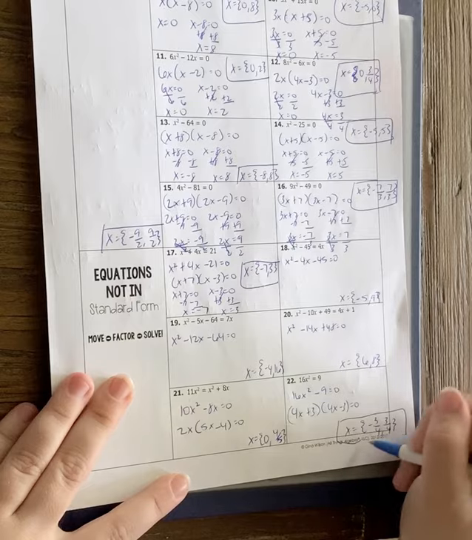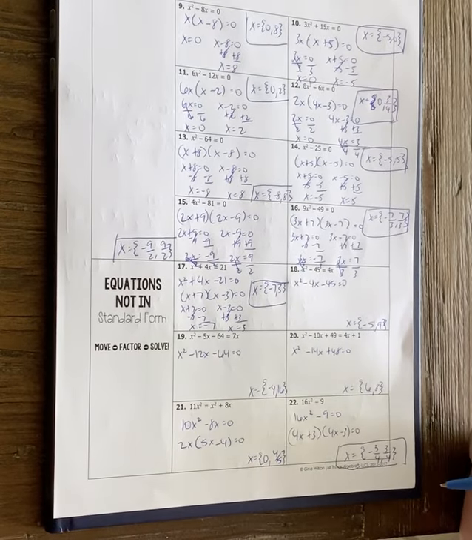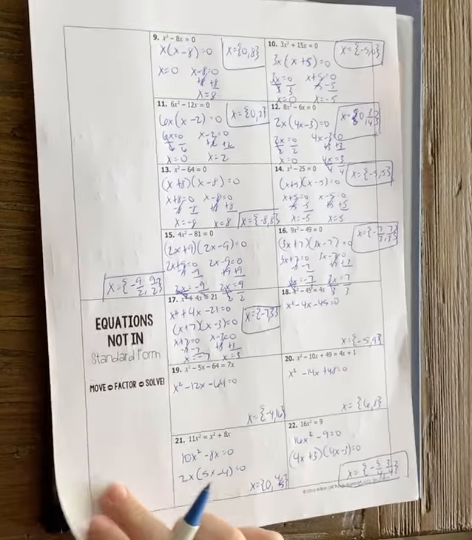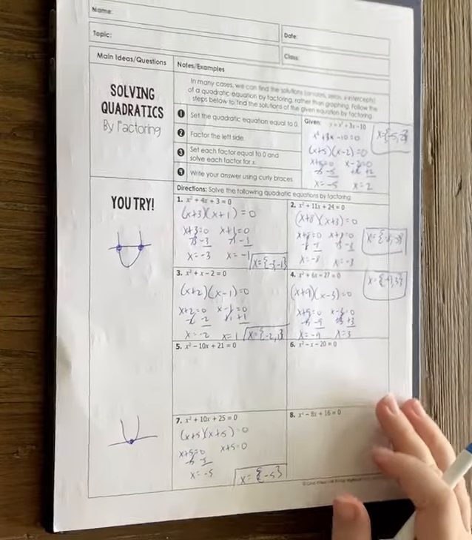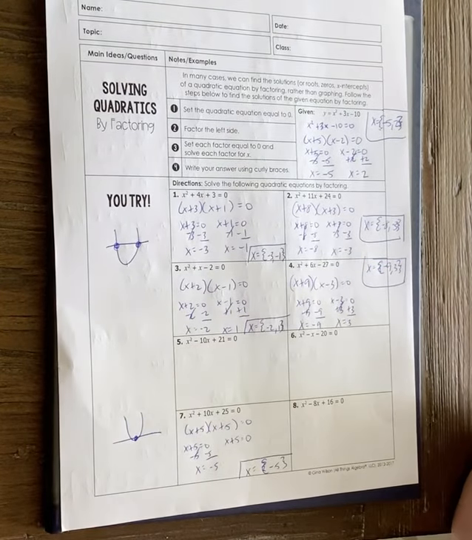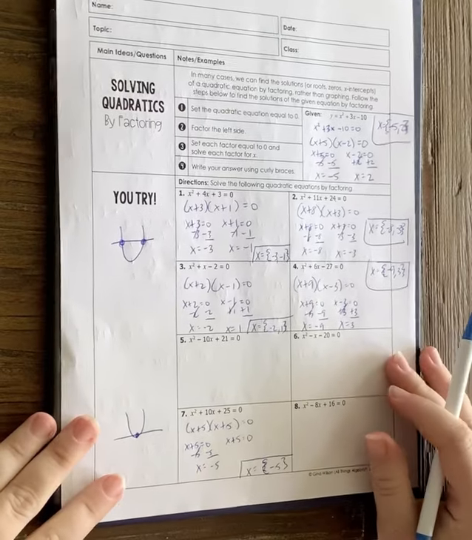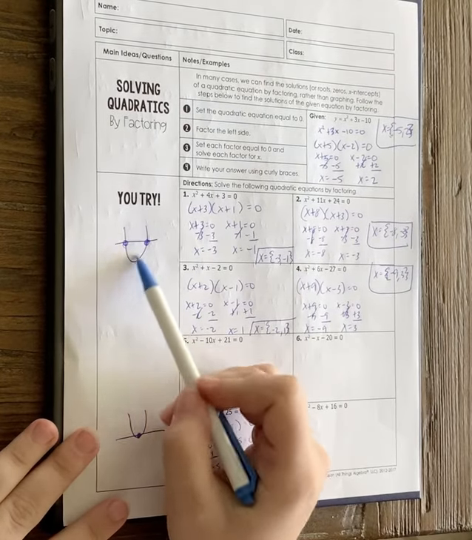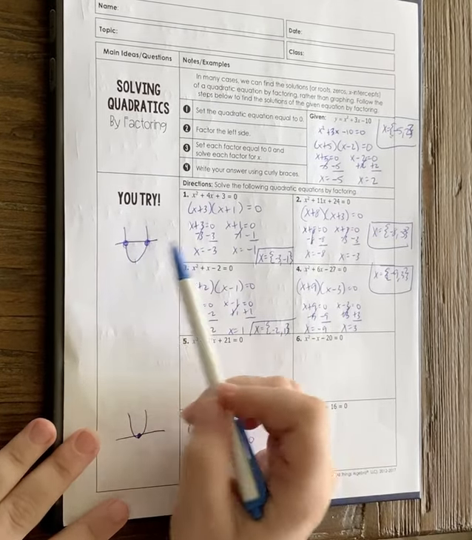Okay, so this is solving quadratics by factoring. Remember that this gives you the same answers as what we did with the quadratic roots when you're graphing. This is just solving it algebraically. So you're finding where the parabola intersects the x-axis.